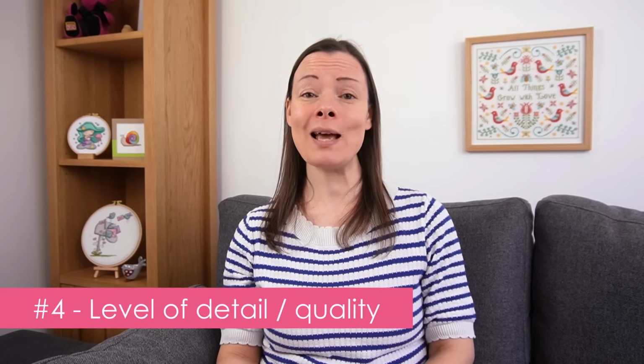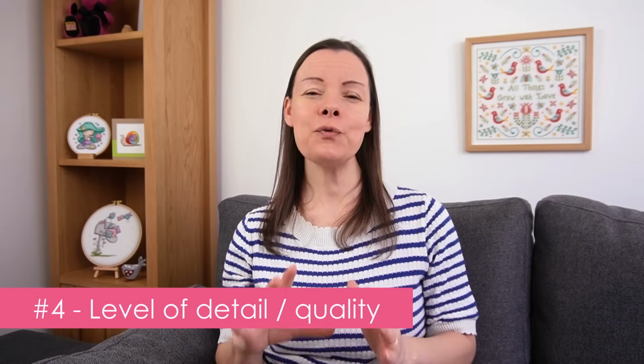Number 4 is level of detail. I feel like we've covered this pretty well in regard to size and colours, and whether a design has more blocks of colour or lots of confetti and colour changes. But there is another point to make here, and it's to do with the quality of the conversion from an image to a cross-stitch pattern. Turning art into cross-stitch patterns that actually look good when stitched is not as simple as chucking the image in software, having it spit a chart out and calling it done.